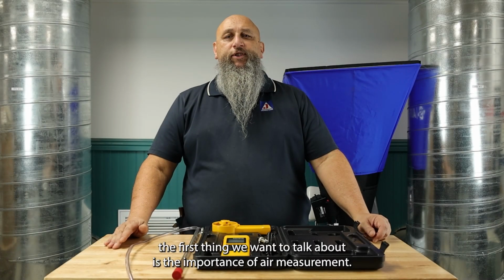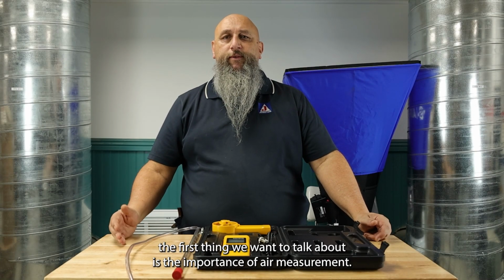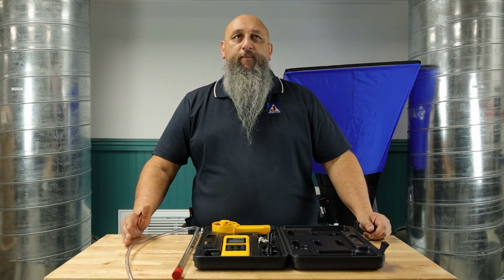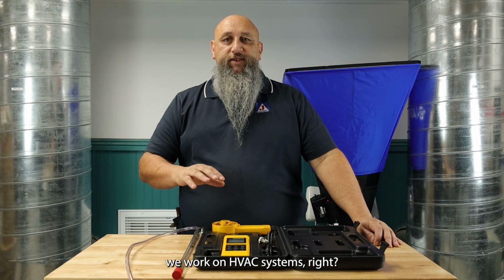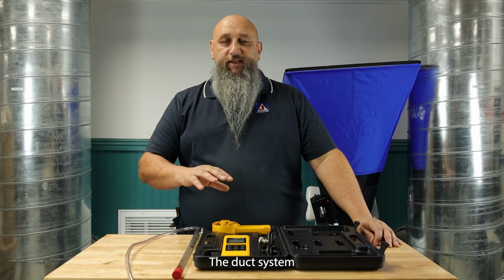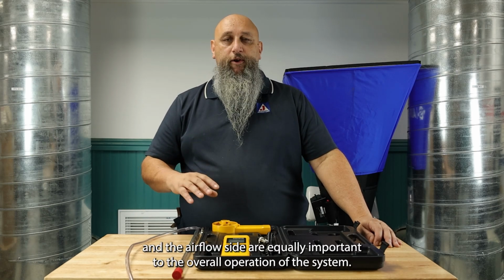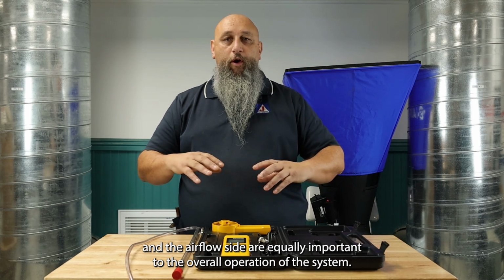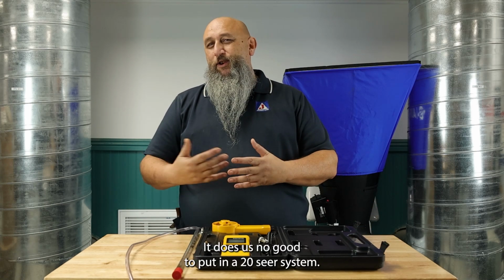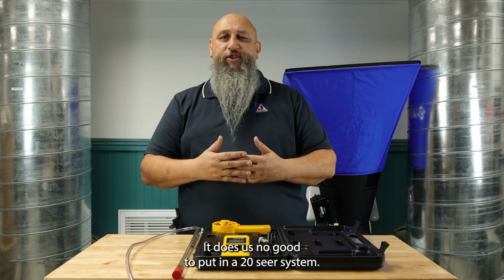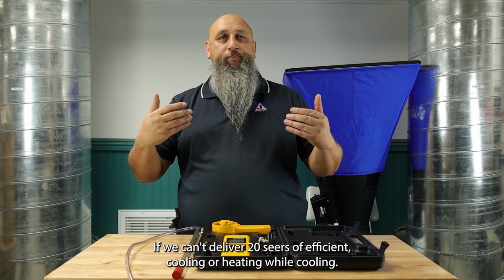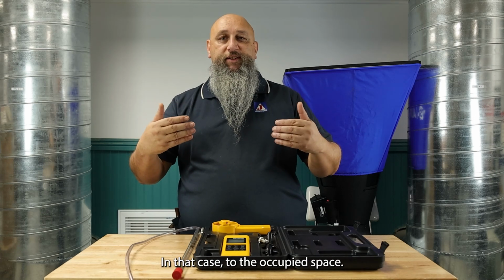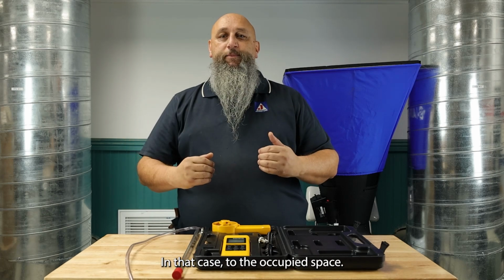Okay, so probably the first thing we want to talk about is the importance of air measurement. I always tell our students, we work on HVAC systems, right? The duct system and the airflow side are equally important to the overall operation of the system. It does us no good to put in a 20 SEER system if we can't deliver 20 SEERs of efficient cooling or heat, well, cooling in that case, to the occupied space.